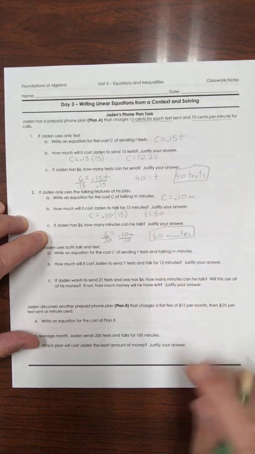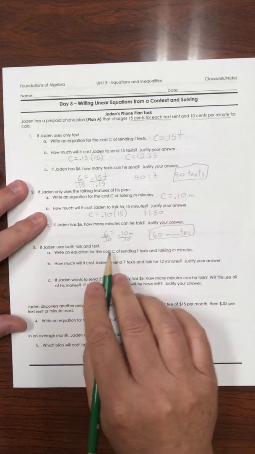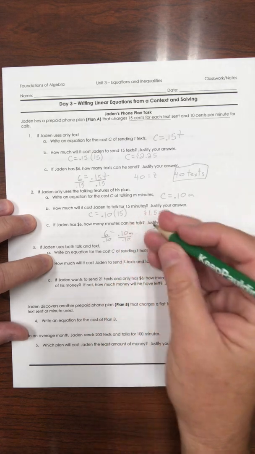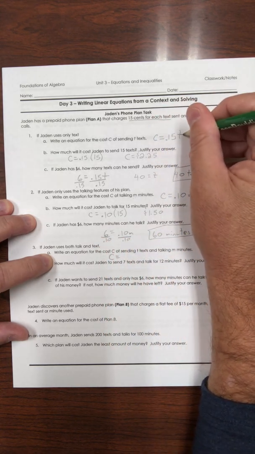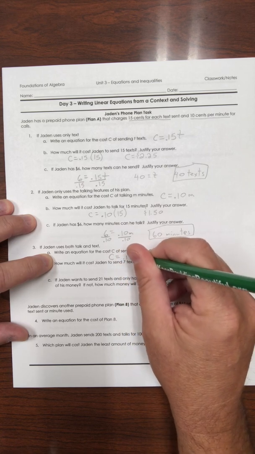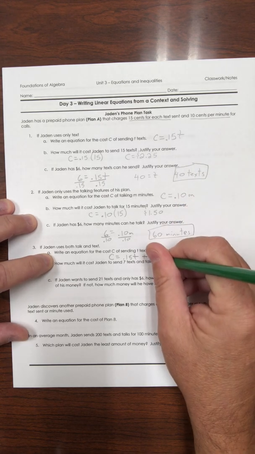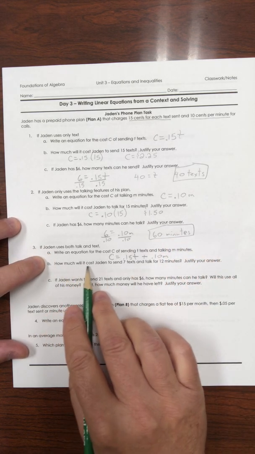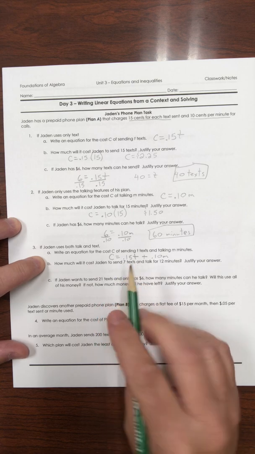All right. Part 3, if Jaden uses both talk and text, we're going to write an equation for the cost C of sending T texts and talking M minutes. Well, we've already done this work. It's going to be C equals, we're going to use this equation, 0.15 T, plus we're going to use this part of this equation, 0.10 per minute. How much will it cost Jaden to send 7 texts? So we're going to take that 7, plug it in for our T for text.